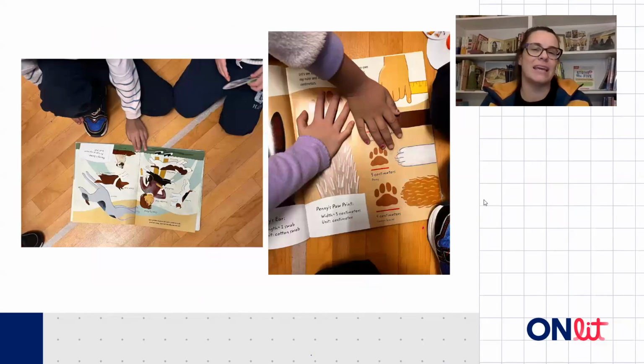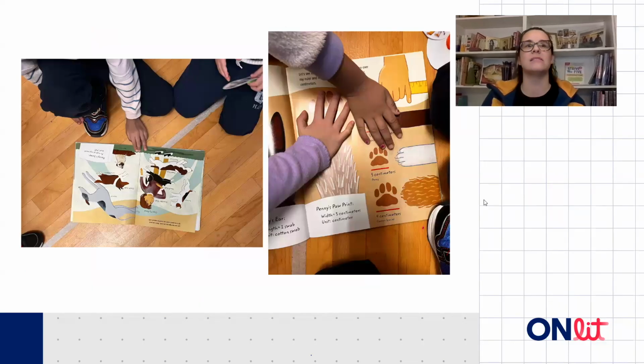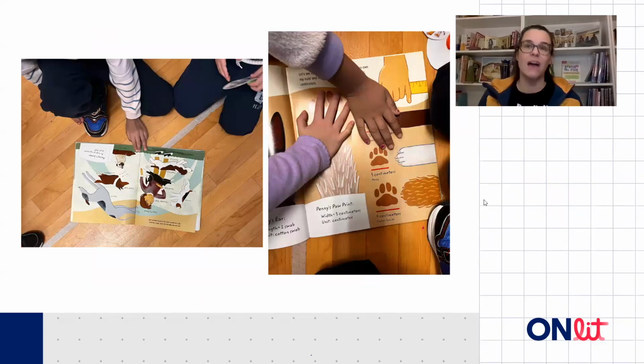I really like giving kids the book, to see what they do with the book when they have it in their physical hands. And the kids themselves started putting their hands down and comparing. Well, let's measure. Oh, my hand is bigger than this paw, or this paw is longer than my hand. These are things that happened organically.